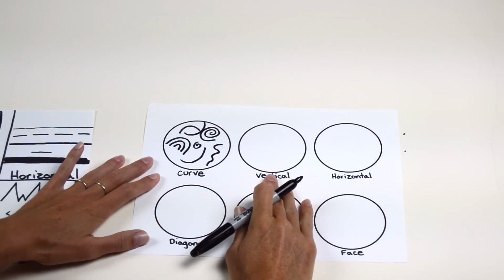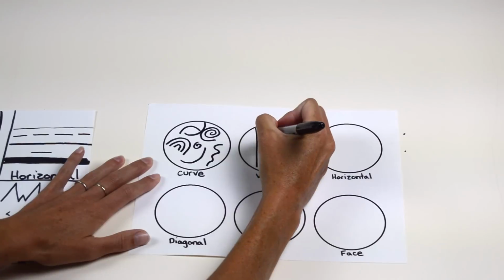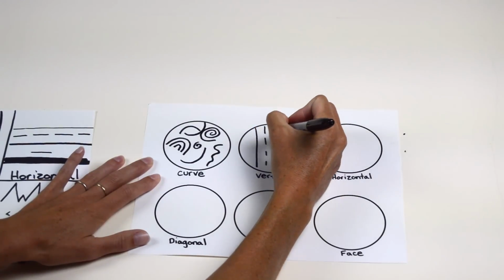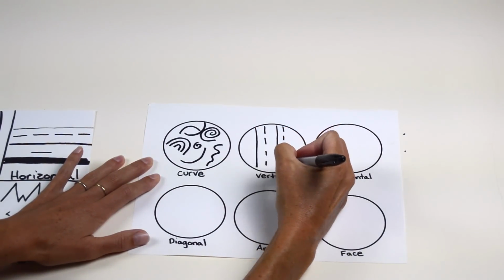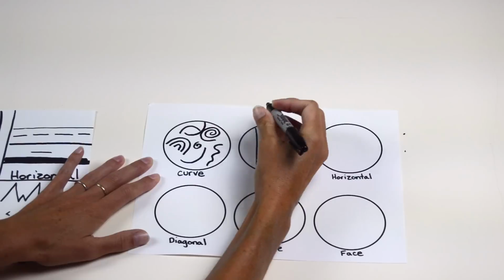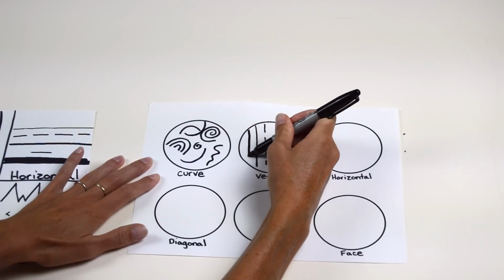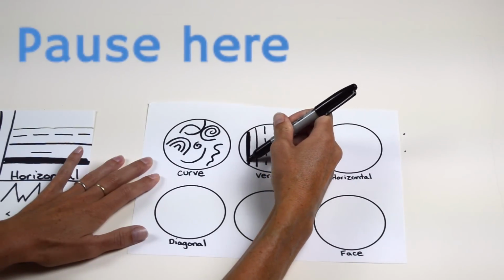Then I'm going to move here and I'm going to do some vertical lines. Vertical lines, remember, up and down. I'm going to make a little pattern here. Oh, it looks like a street. I'm going to make a bold one here. And it's okay if you go outside your lines because you're going to cut these out.